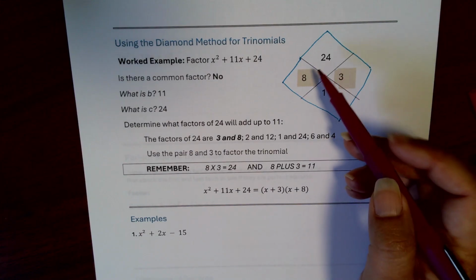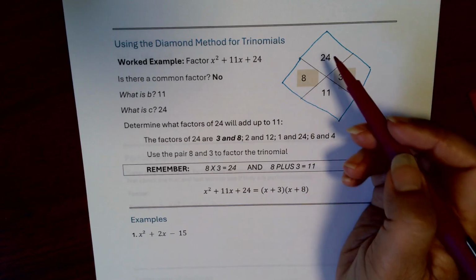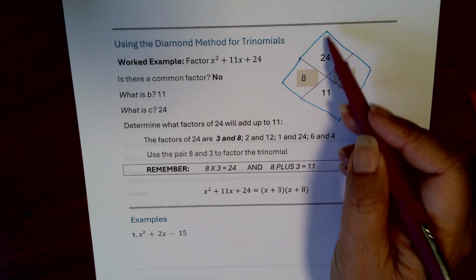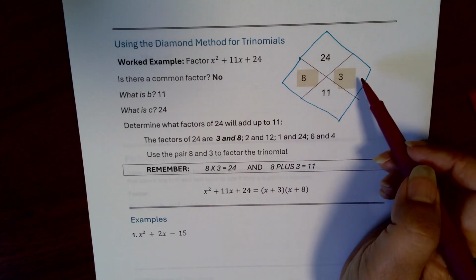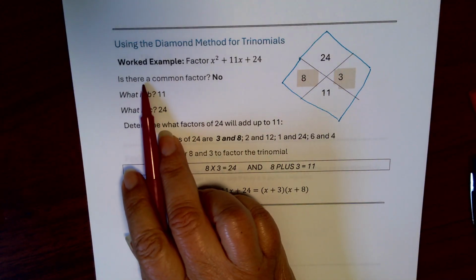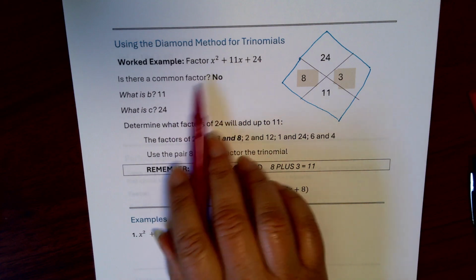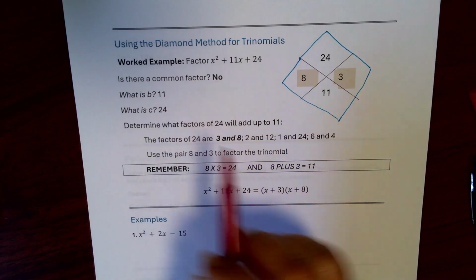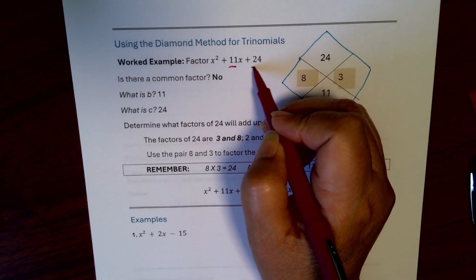Okay, so usually the way I show factoring, if you need a refresher on factoring, is by using the diamond method. The reason it's called a diamond is because this makes a diamond. The first thing you always have to ask is, is there a common factor? Is there a number that goes into all 3 terms? No. Then you can go forward. What is B? 11. What is C? 24.